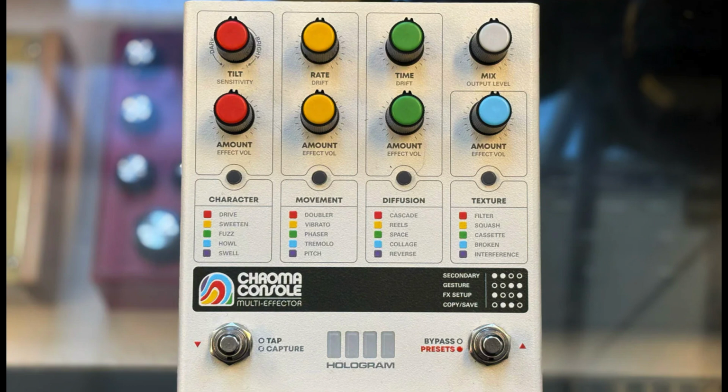Each section has its own dedicated controls, allowing you to shape rate, depth, waveform and phase independently. The amount controls allow you to dial in how much the chosen effect is applied. Each of the top controls are different for each section.